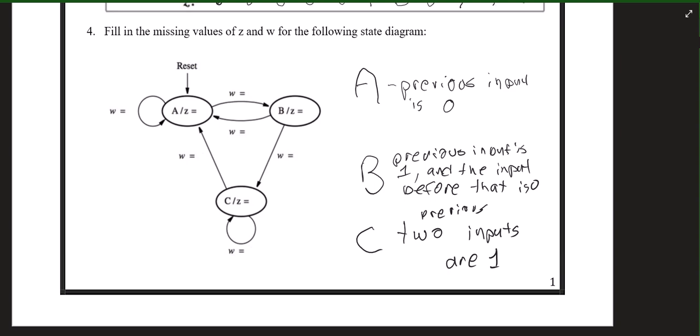W is our input and Z is our output. And this is how you draw your state diagram. So this first state, we're saying state A, our previous input is 0. If we are in state A, what's our output? 0, because our previous 2 inputs were not 1. The only way to get an output of 1 is if your previous 2 inputs are 1.